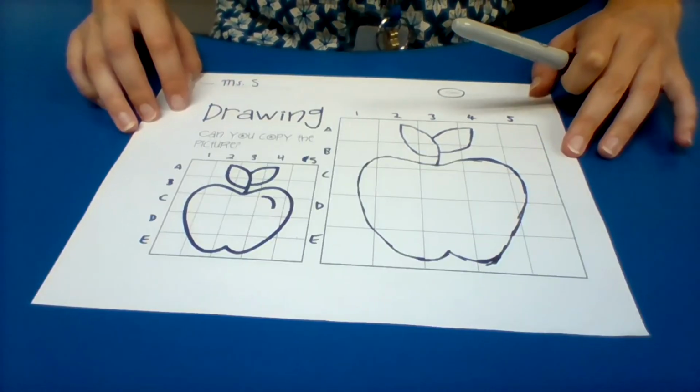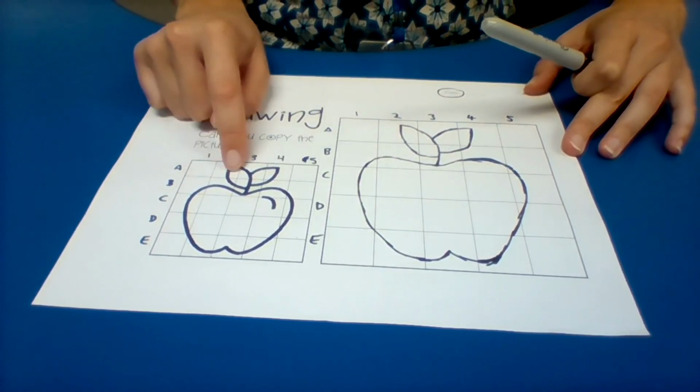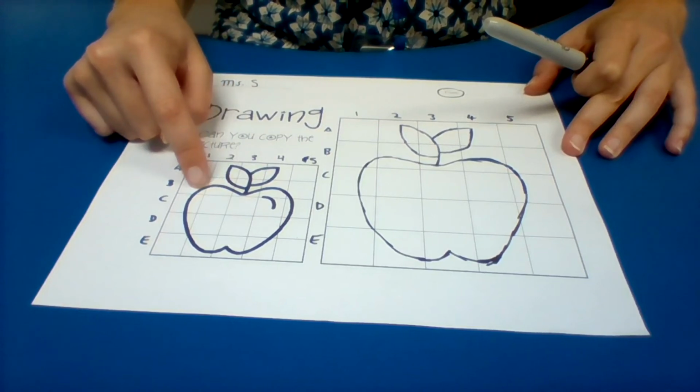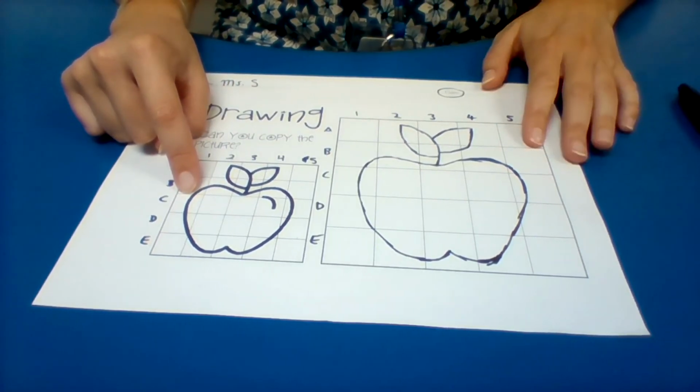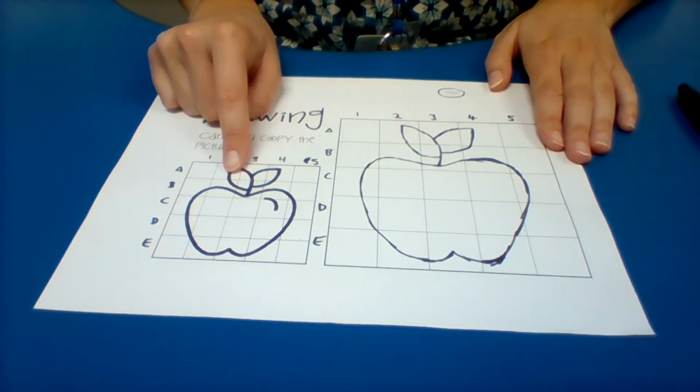As you can see, I have successfully completed the full drawing of my apple. I went box by box, following my line through the boxes, making sure that I wasn't making up any lines, but trying to copy exactly from my smaller picture.